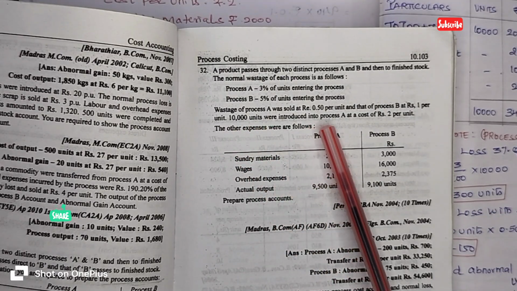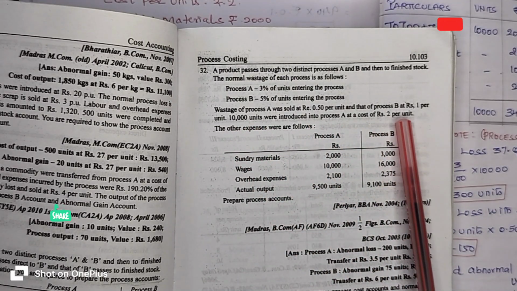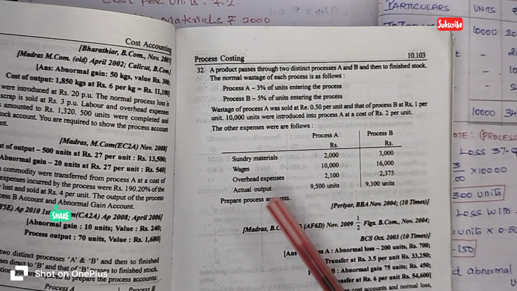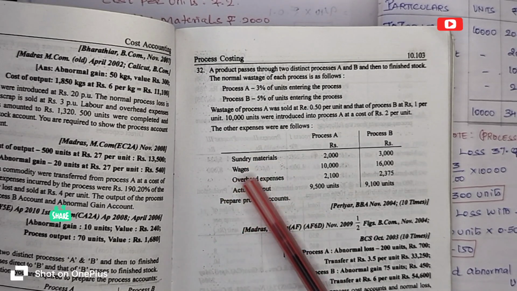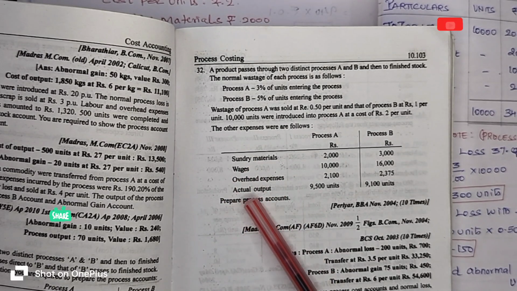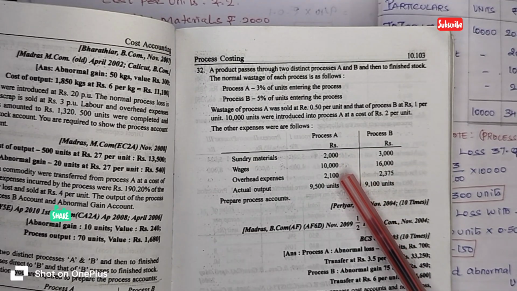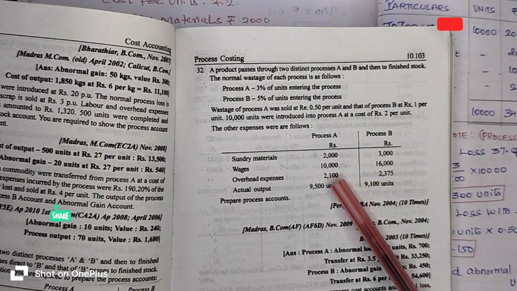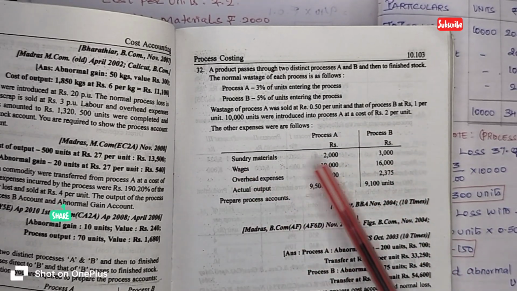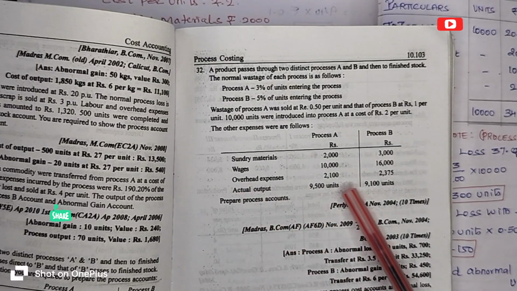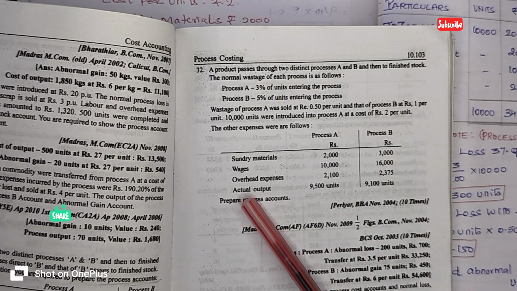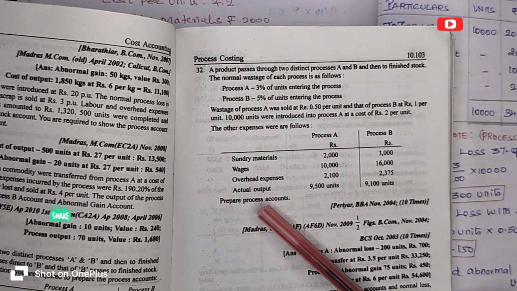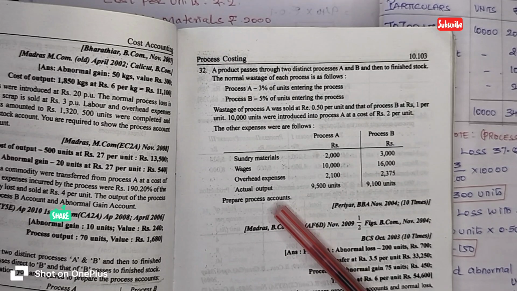10,000 units were introduced into process A at the cost of rupees 2 per unit. The other expenses were as follows. For process A: sundry materials 2,000, wages 10,000, overhead expenses 2,100 rupees, and actual output 9,500 units. For process B: sundry material 3,000, wages 16,000, overhead expenses 2,375 rupees, and actual output 9,100 units. From this information we are going to prepare process A account and process B account.